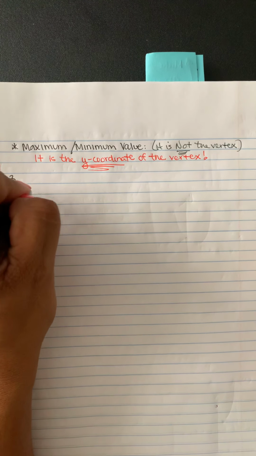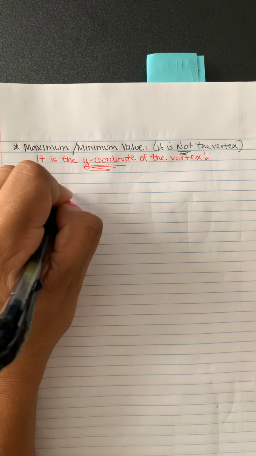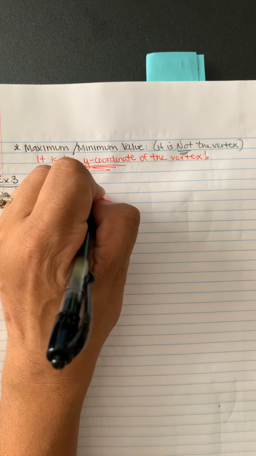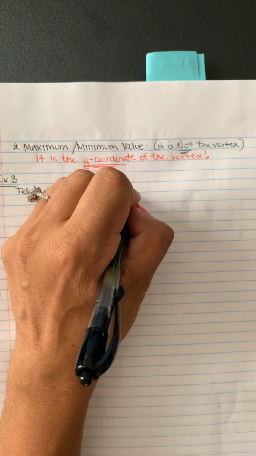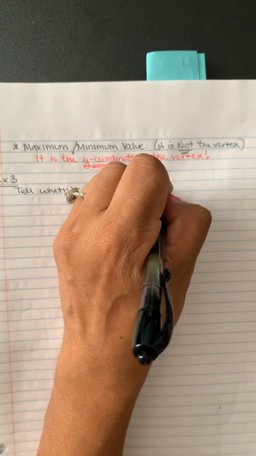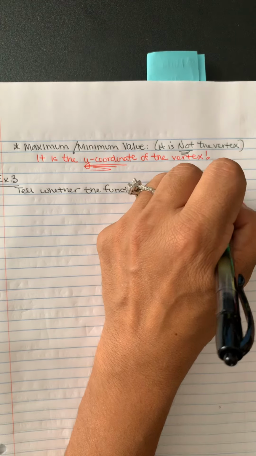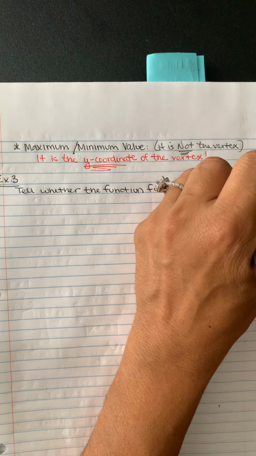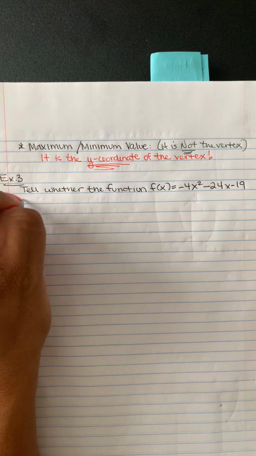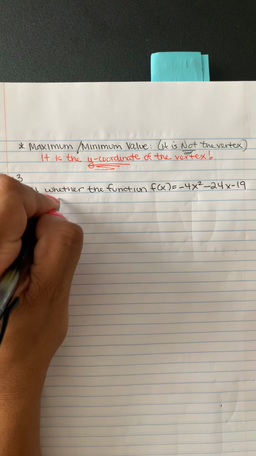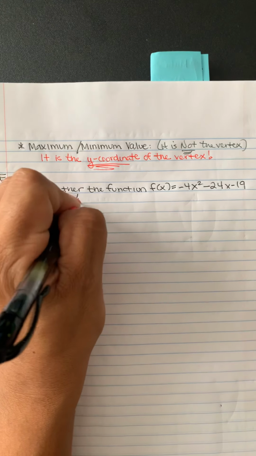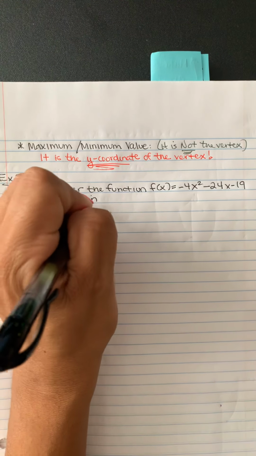And it will ask you something like, tell whether the function f of x is equal to negative 4x squared minus 24x minus 19 has a maximum or minimum value.